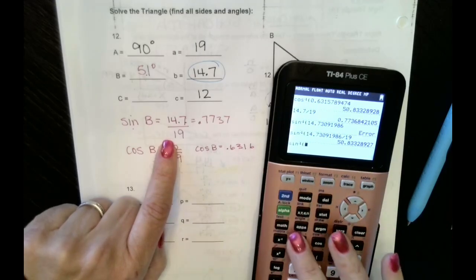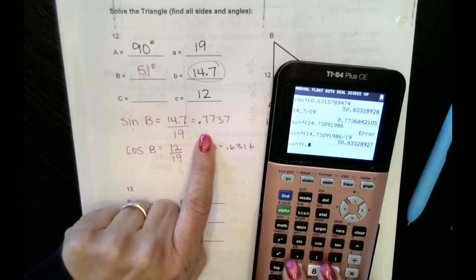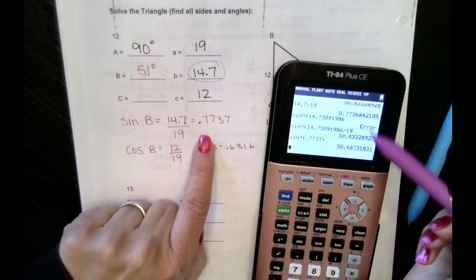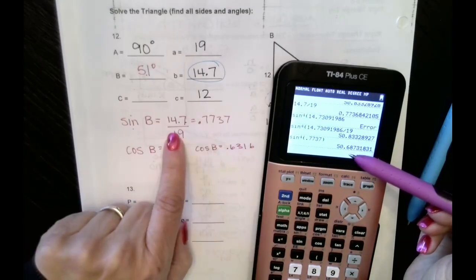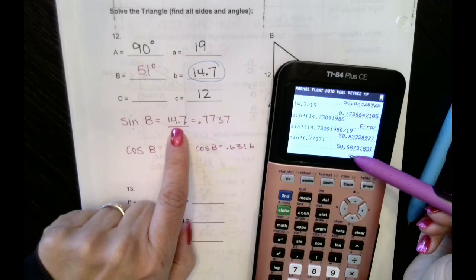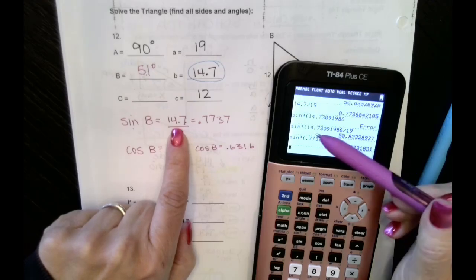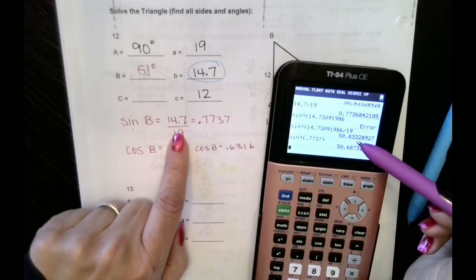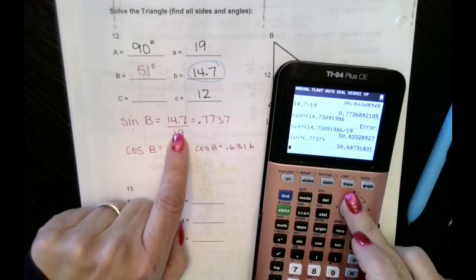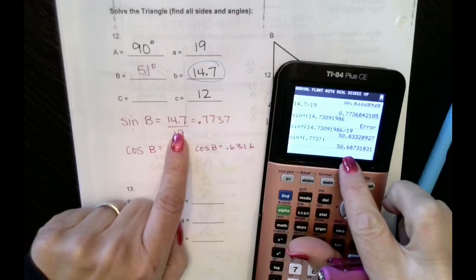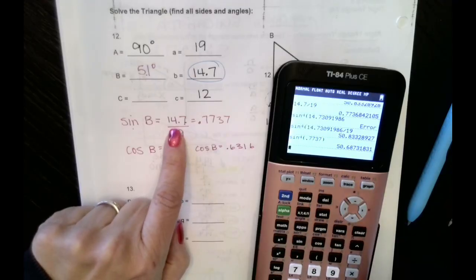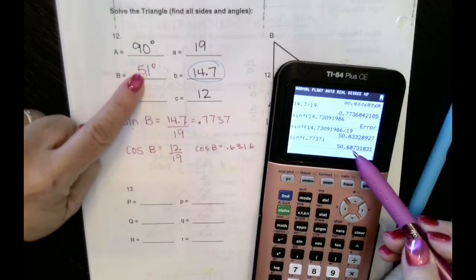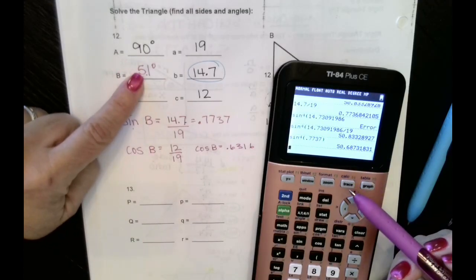Now, if I look at the one that I did here with this value, 0.7737, I get 50.687. Now, these numbers are just slightly different, and they're slightly different because I rounded this 14.7. So if I use the number that I get when I actually divide this, the non-rounded number, I get 50.83, which is exactly what we had when we did cosine. So this one's just off a tiny bit because this 14.7 is rounded, but I still got the number 51. So again, it doesn't matter if you use cosine or sine.